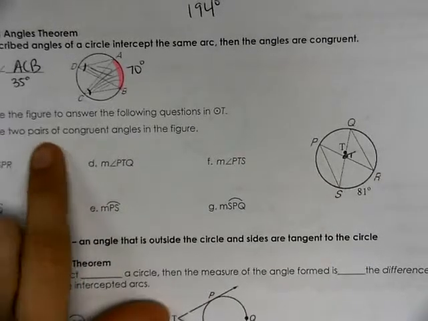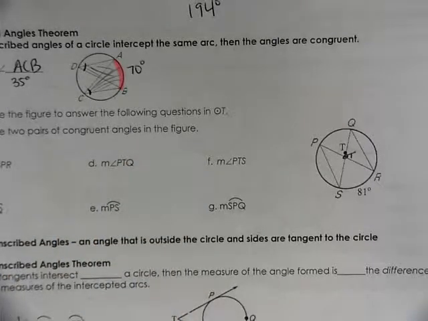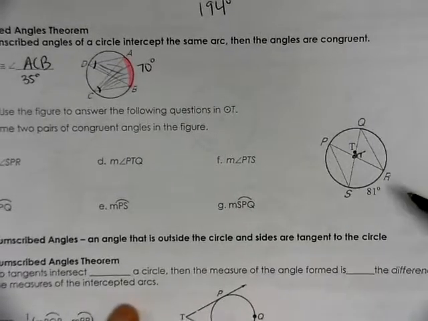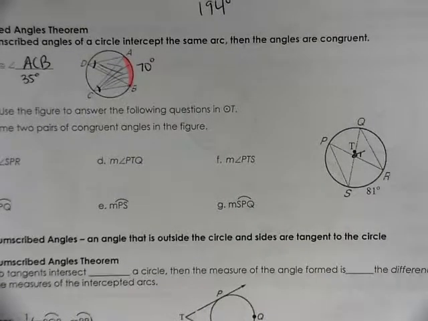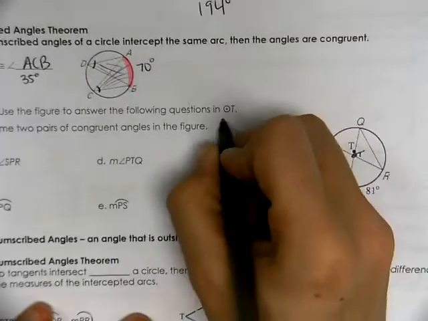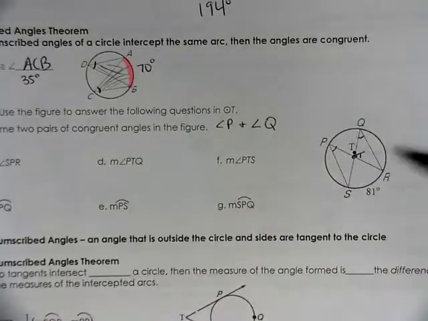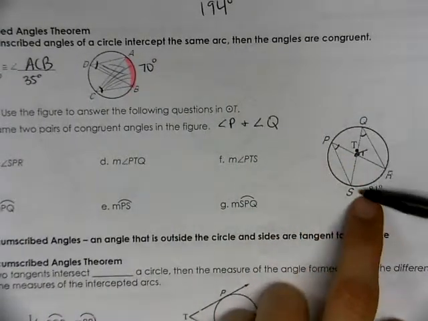So to name 2 pairs of congruent angles, we can look at two angles that shine on the same arc. So what do you think? You can just give me one letter answers. Can you find two inscribed angles that would shine on the same arc? Wouldn't P and Q, they both shine onto RS.